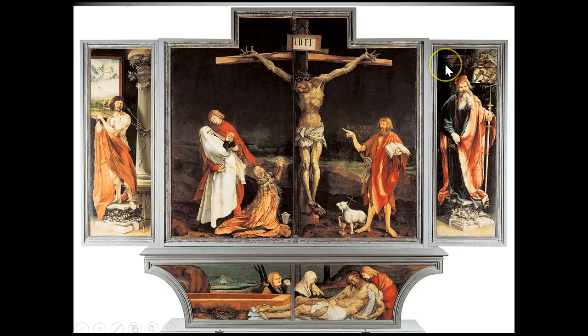So, getting back to this depiction of saints, St. Anthony Abbot is usually depicted with a pig, but it's not depicted here. I just wanted to make that correction.